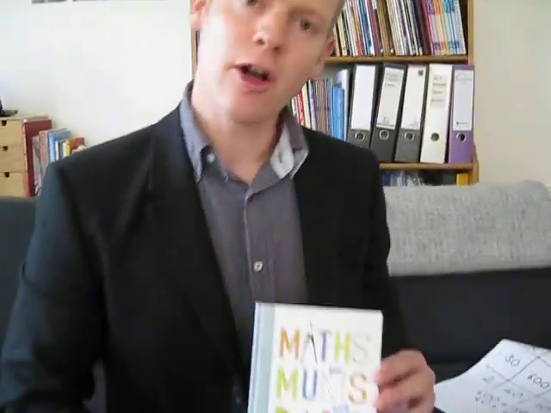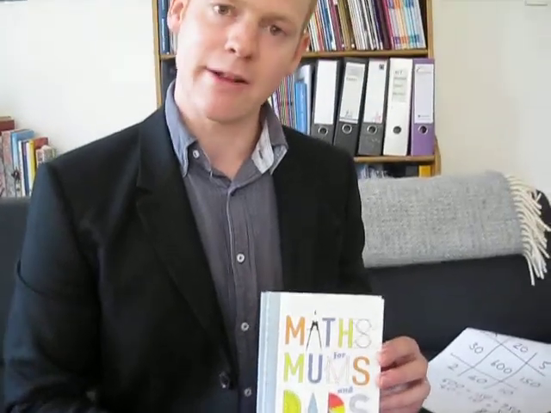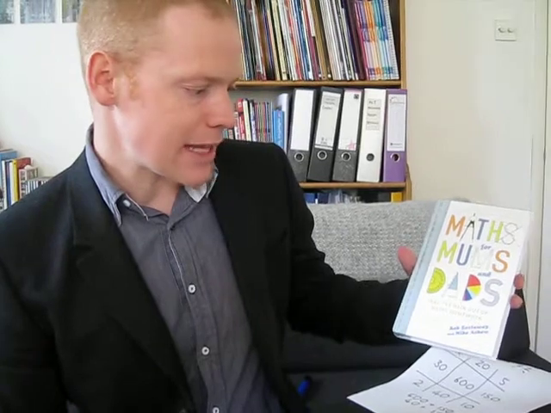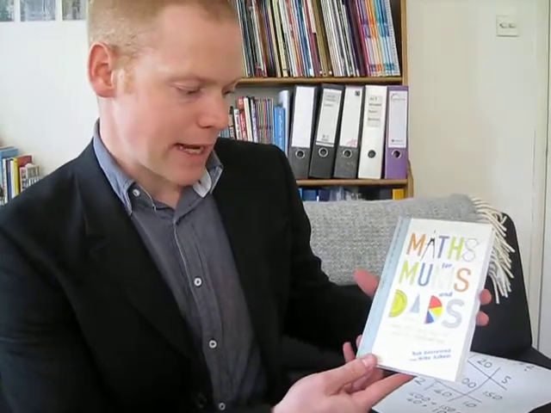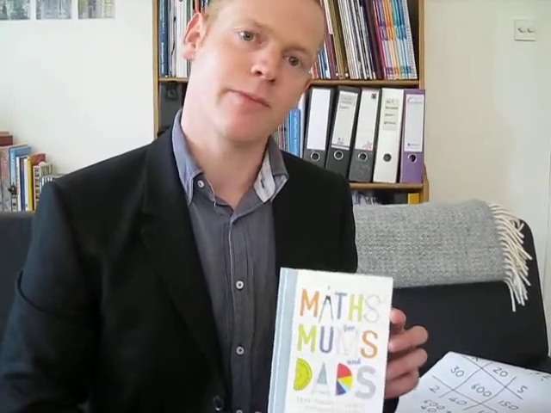Finally, this is a book which I've come across recently, which I have to say I think is very, very comprehensive in explaining the type of mathematics which children will be encountering in primary schools today. This is a book called Maths for Mums and Dads, Take the Pain Out of Maths Homework by Rob Easterway and Mike Askew. I've been using this book since its release, and I have to say it's a very, very helpful book, and it's certainly one which I would recommend to all parents.